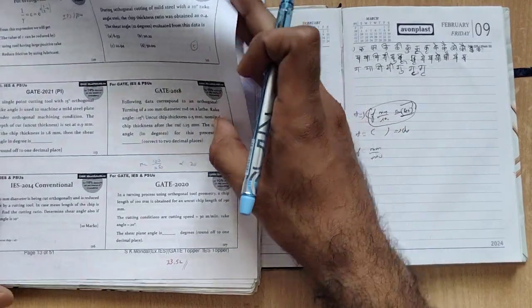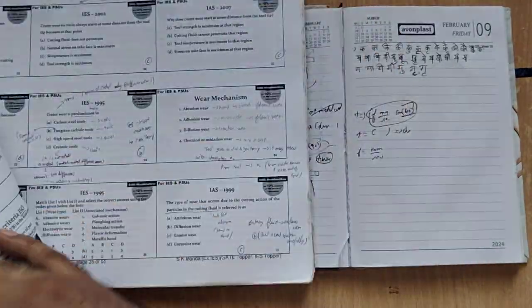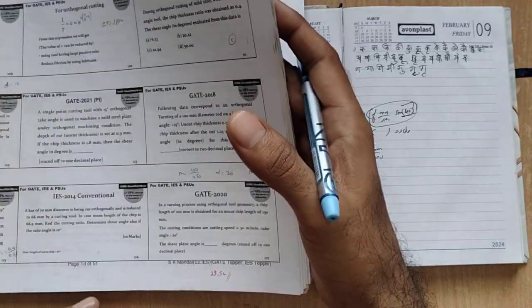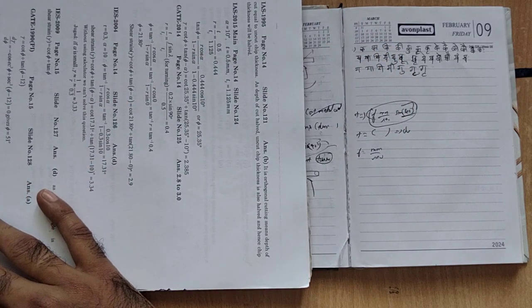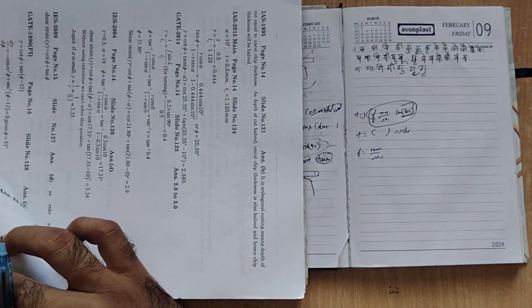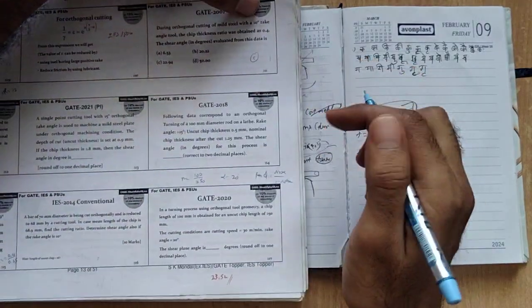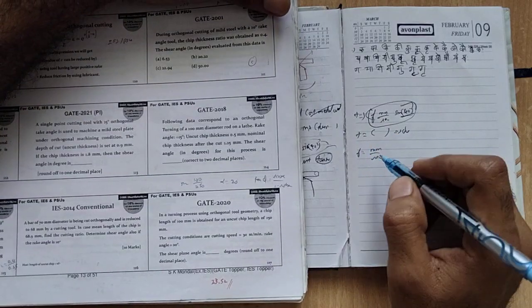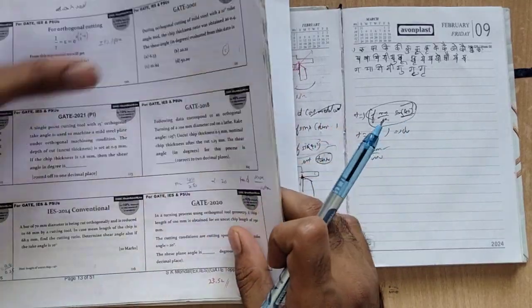See guys, sometimes I take time because I don't want to tell you something wrong. It may definitely confuse you, and it may also confuse me. That's why. Page number 13. Okay, then we took the correct thing. Suppose they have given feed in mm per revolution; in orthogonal turning you have to be careful.